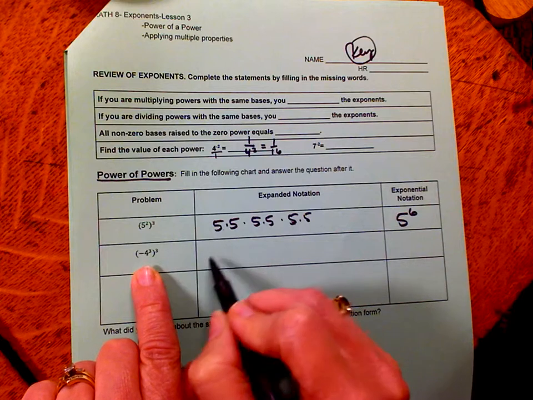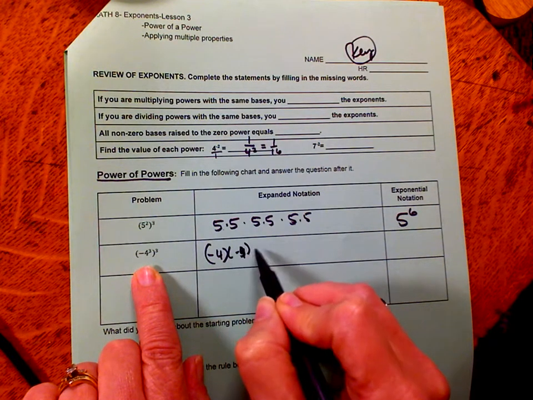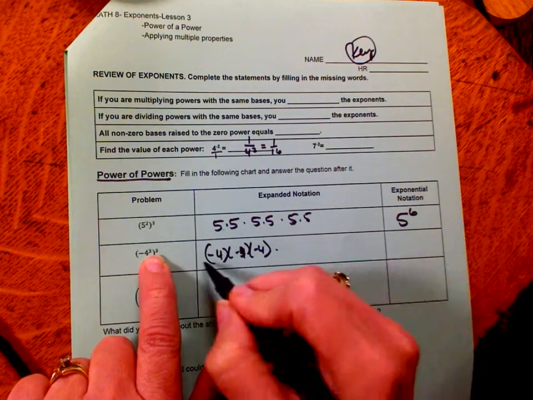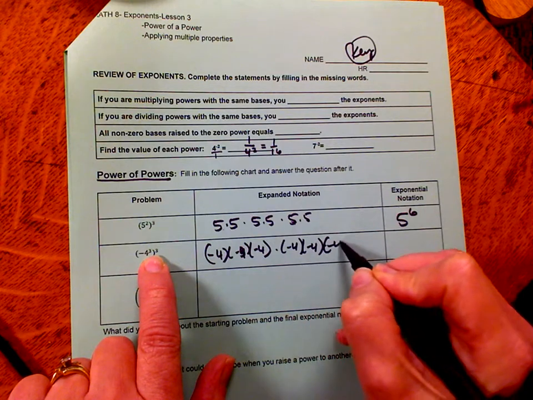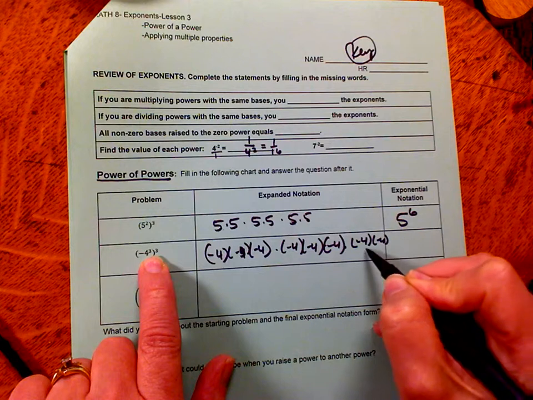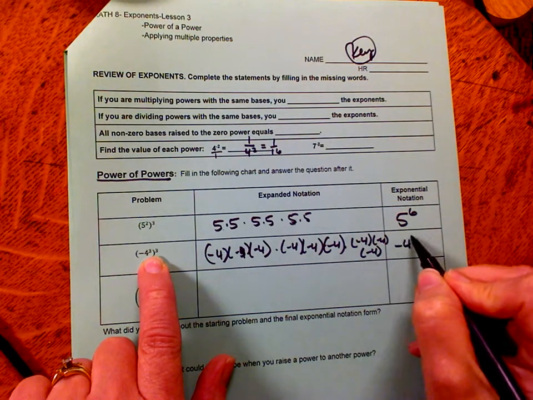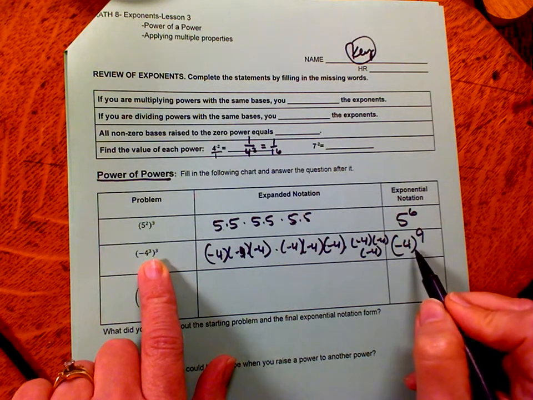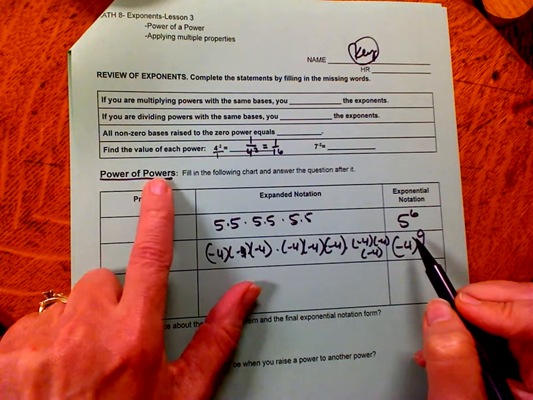This one is going to be negative 4 three times, and then 3 sets of that. So negative 4 three times, and negative 4 three more times, and negative 4 three more times. So that's going to be a total of 9 negative 4s. Make sure you have parentheses. So hopefully you're starting to realize what you can do here with the exponents if it's a power of a power.